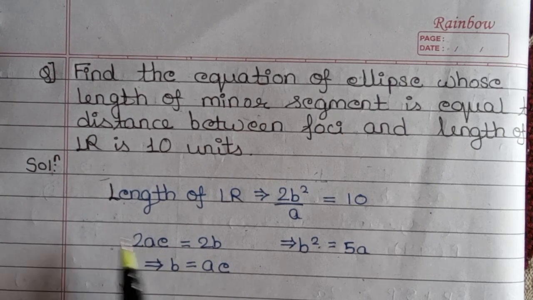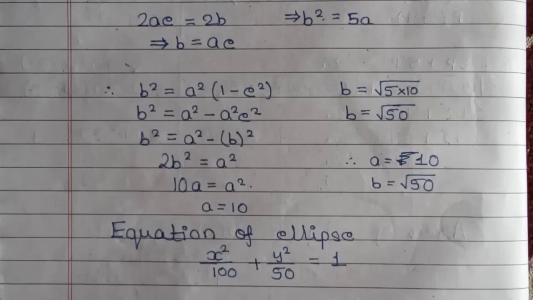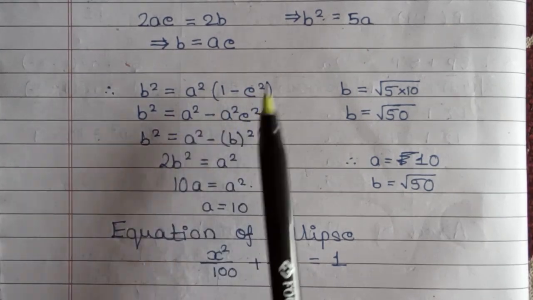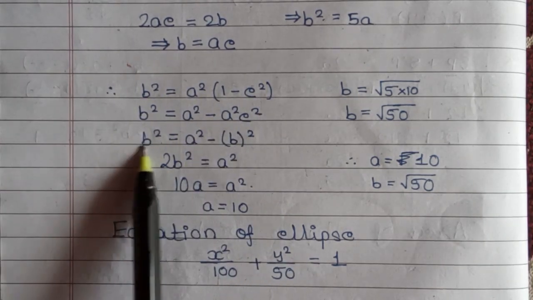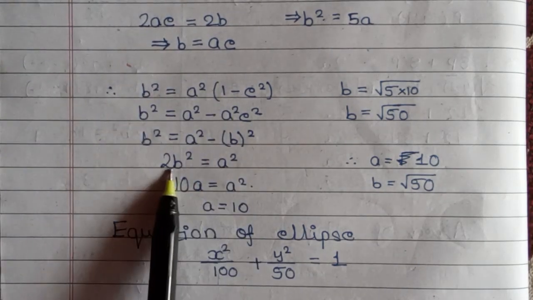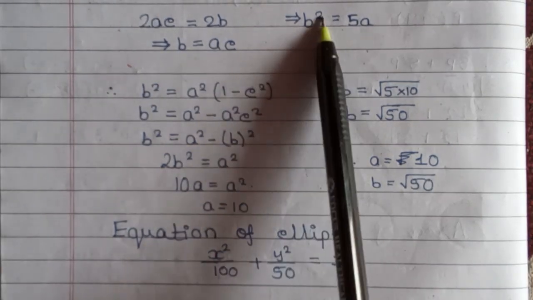From here you can get 2AE is equal to 2B. So B is equal to AE. Using the formula B square is equal to A square into 1 minus E square and substituting the value of AE as B, we can get 2B square is equal to A square, and you know B square is 5a.